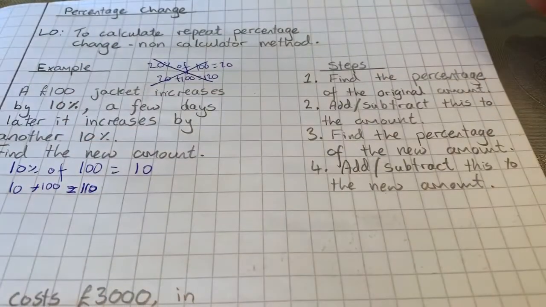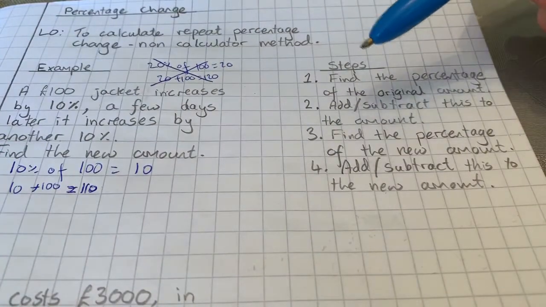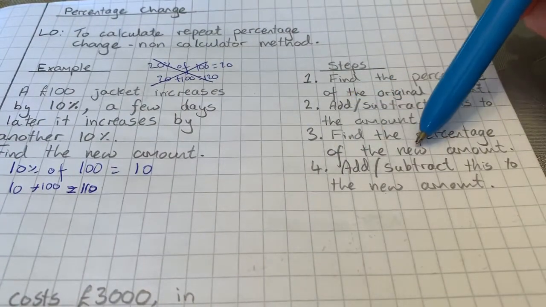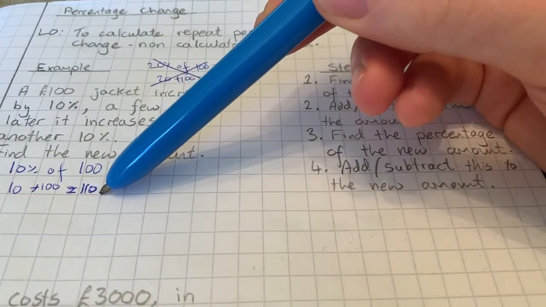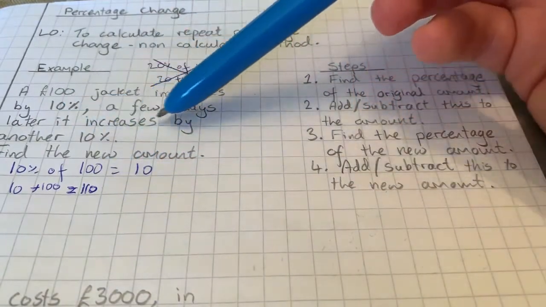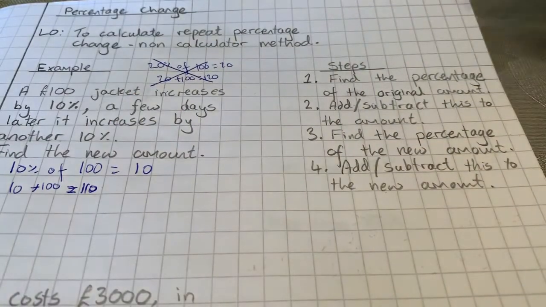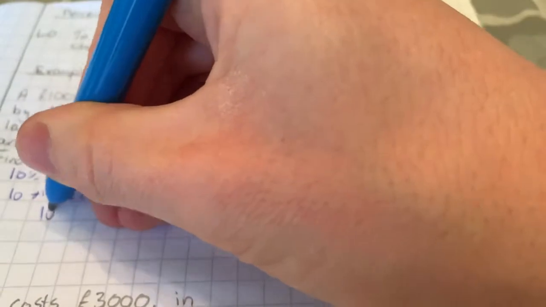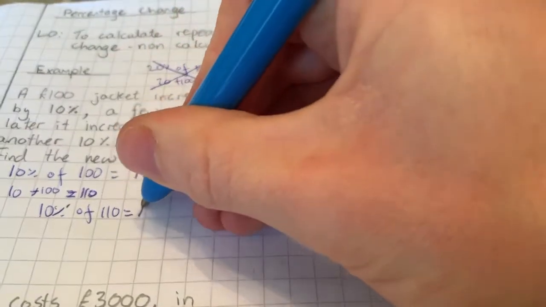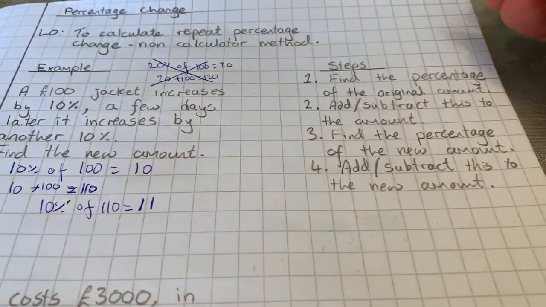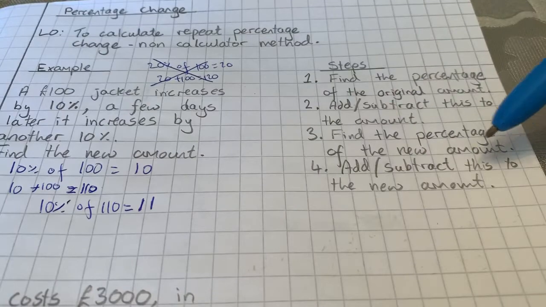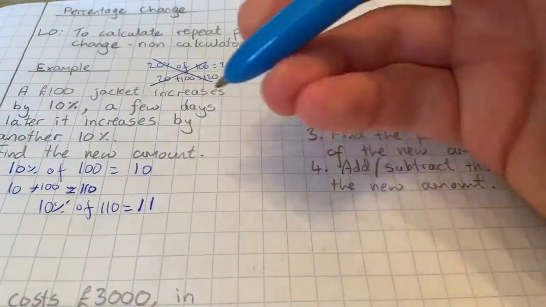So we've done that. So next part, it says, find the percentage of the new amount. So we have a new amount there, 110, and we're going to work with the second percentage we see, which is 10%. So we're going to find 10% of 110. Now, if you do that, you should get 11. And then final step, add this to the new amount. So we've got 11.